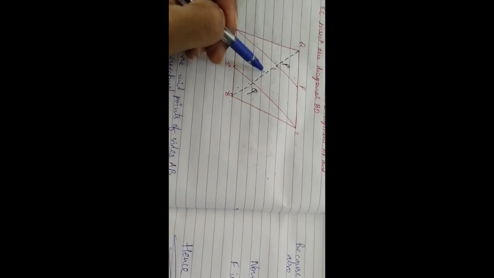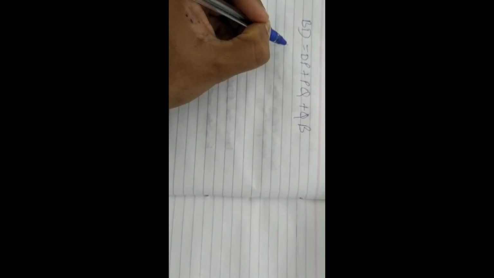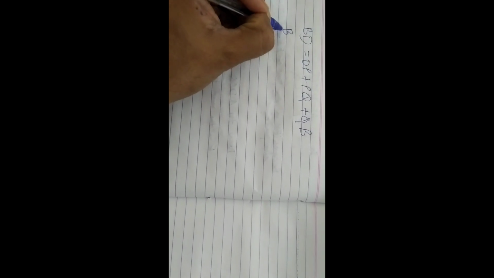Now BD, you can write as DP plus PQ plus QB, and they are equal to each other.